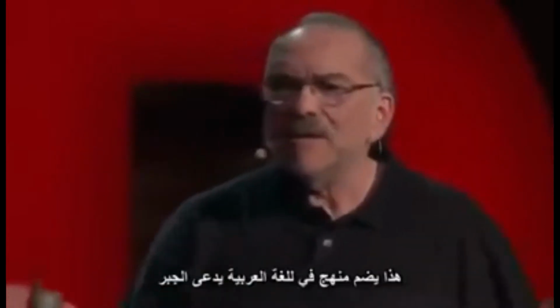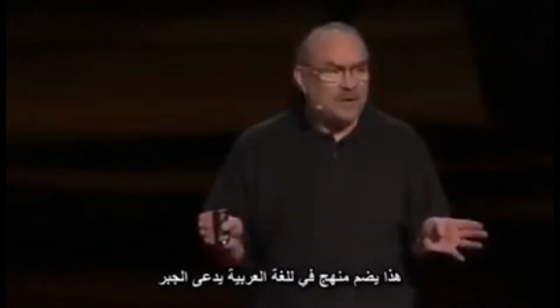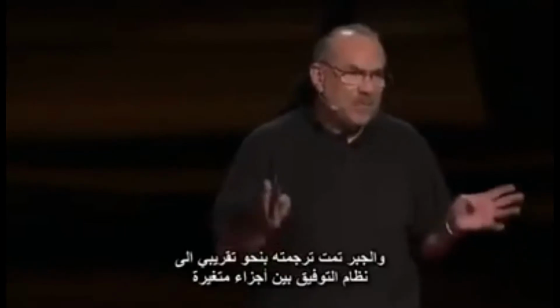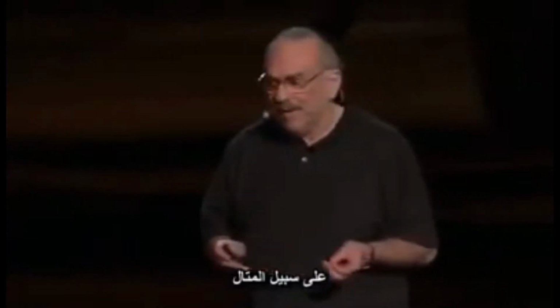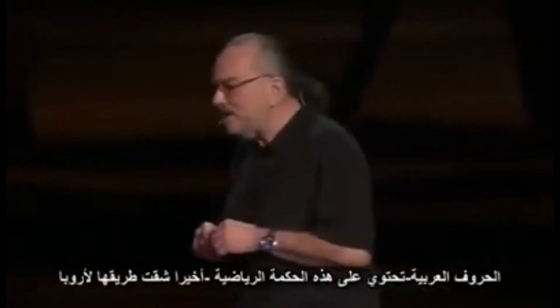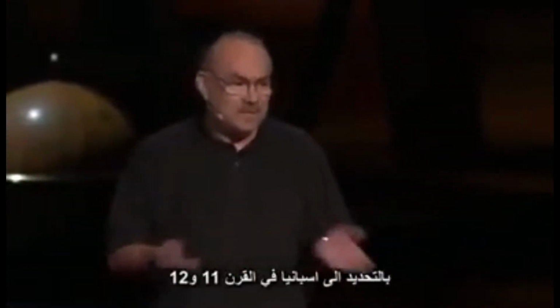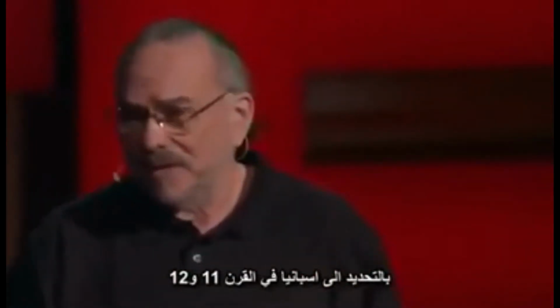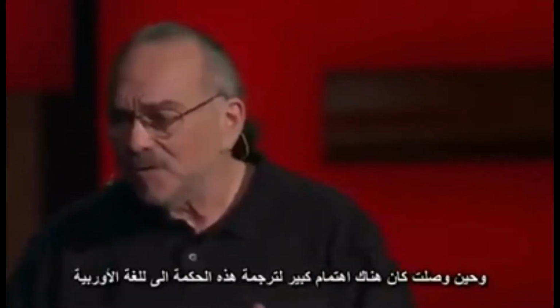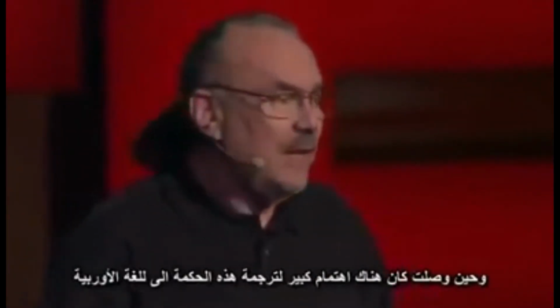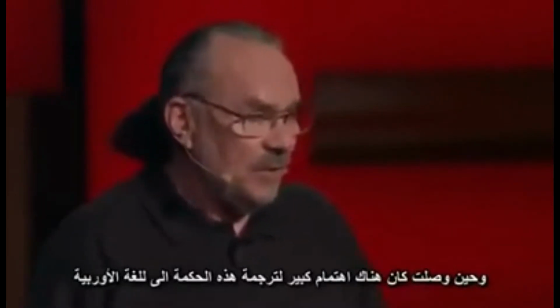and the Turks. This includes the little system in Arabic called algebra, and algebra roughly translates to the system for reconciling disparate parts. Algebra finally came into English as algebra, one example among many. The Arabic texts containing this mathematical wisdom finally made their way to Europe, which is to say Spain, in the 11th and 12th century. And when they arrived, there was tremendous interest in translating this wisdom into a European language.